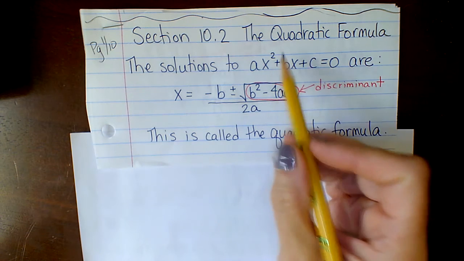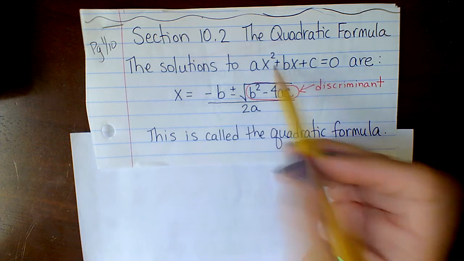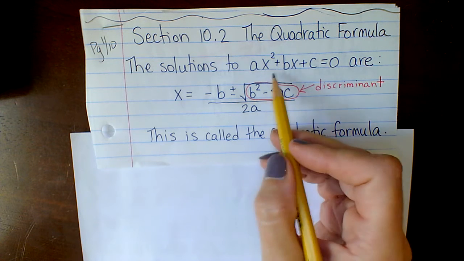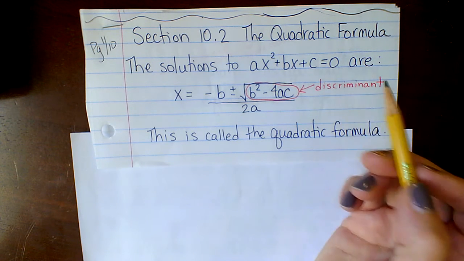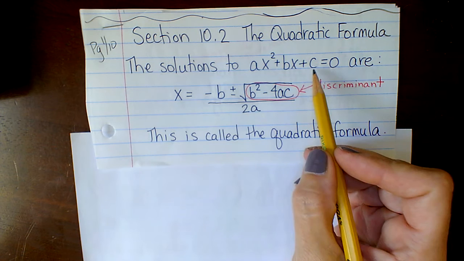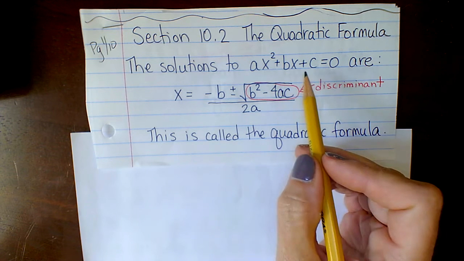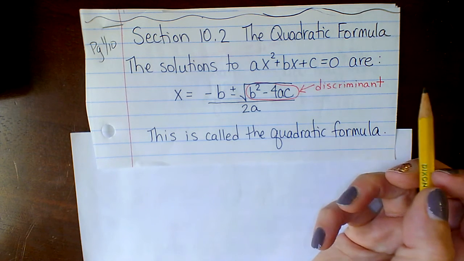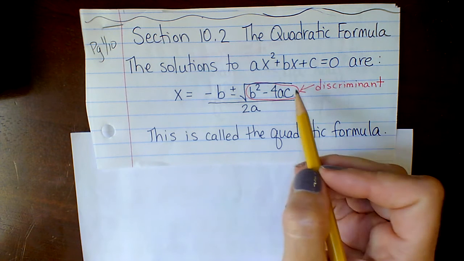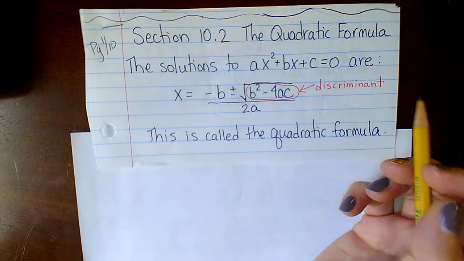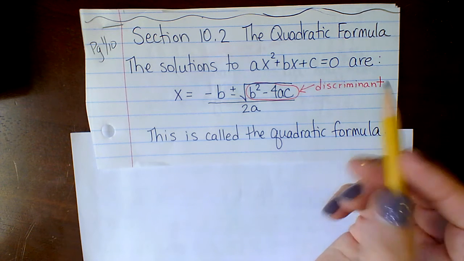So remember, a quadratic equation does have a highest power of 2, so it does have this form of ax squared plus bx plus c. The solutions to this, and this formula comes as a result of some completing the square business. So if you did ever want to see where this formula comes from, that's where it comes from.